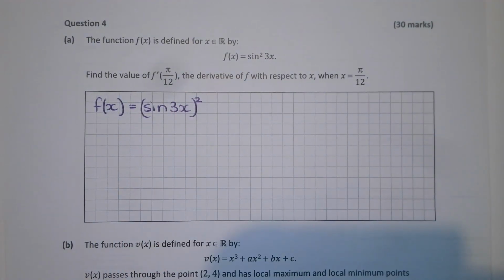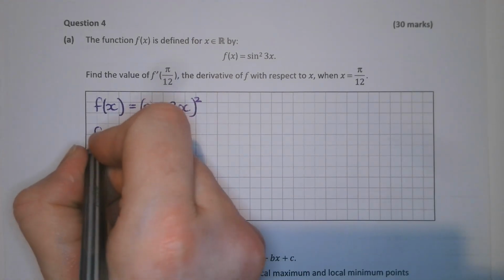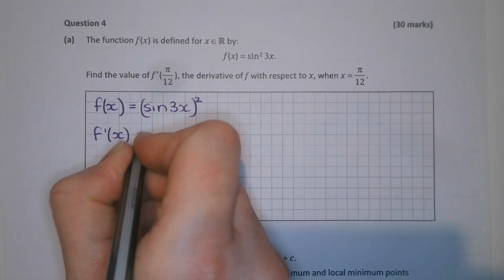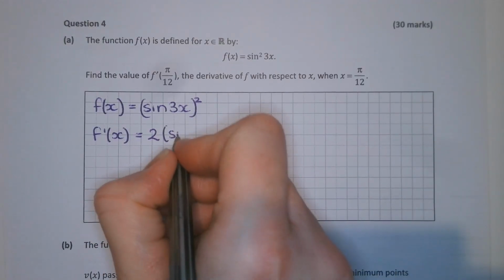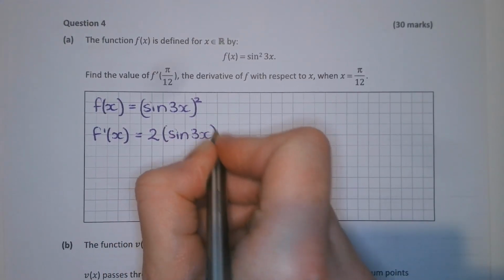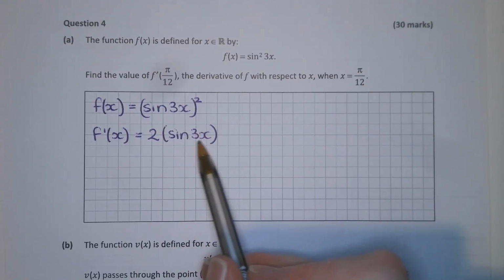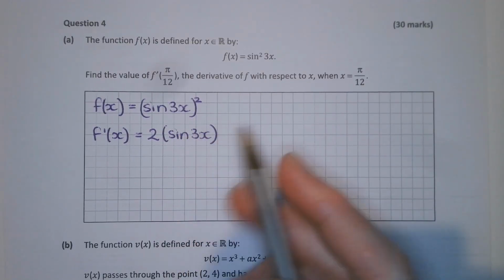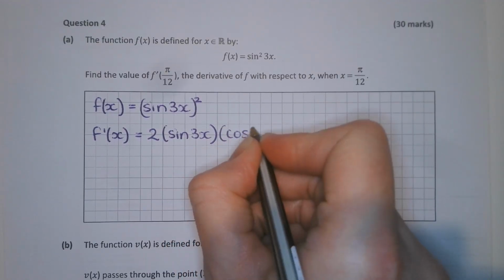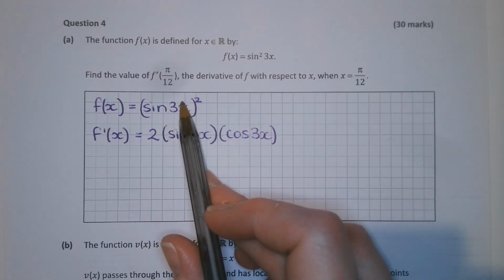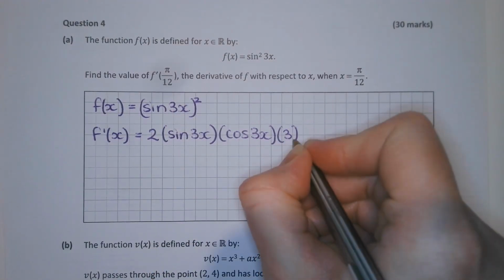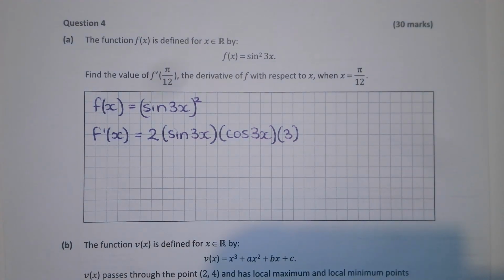So we're going to use the chain rule twice here, really. First thing we're going to do is find the derivative of the power. So that means we're going to bring 2 down times sine of 3x. Then we're going to find the derivative of sine of 3x, which is going to be cos of 3x. And then we find the derivative of the actual angle, so 3x, which is going to be 3. So we can do the chain rule all in one go there. There's no need for substitution.